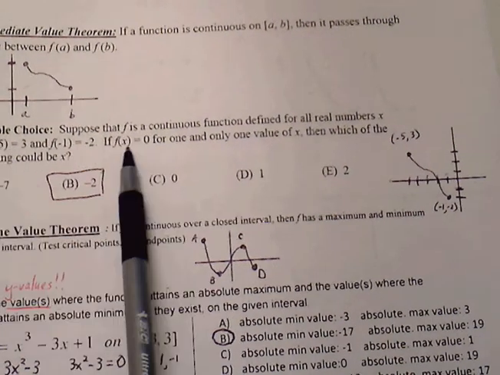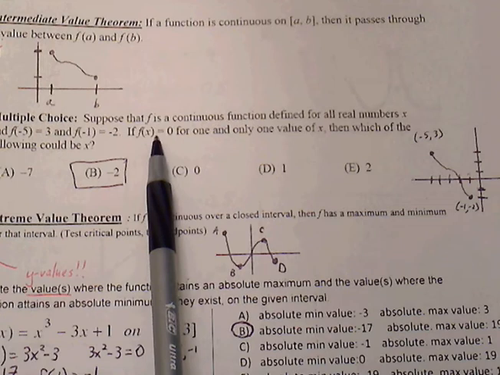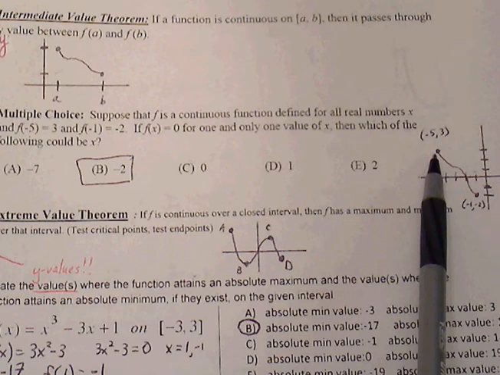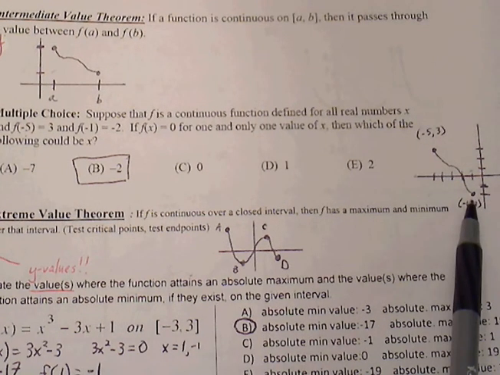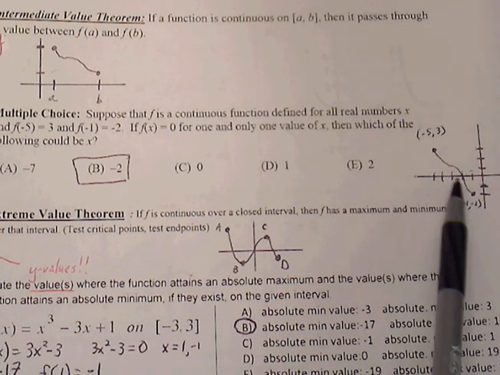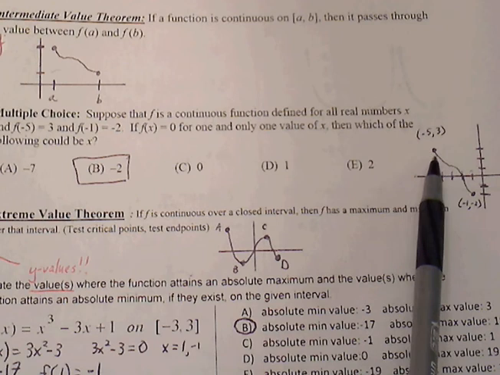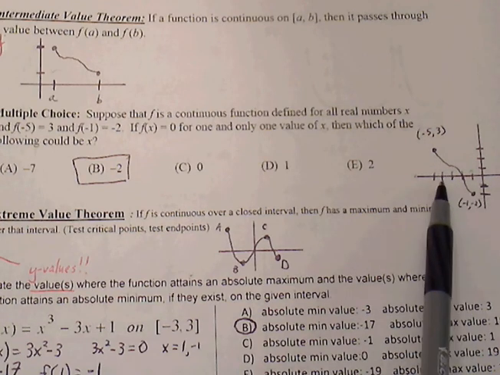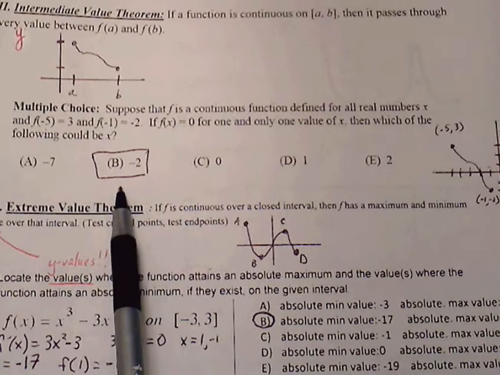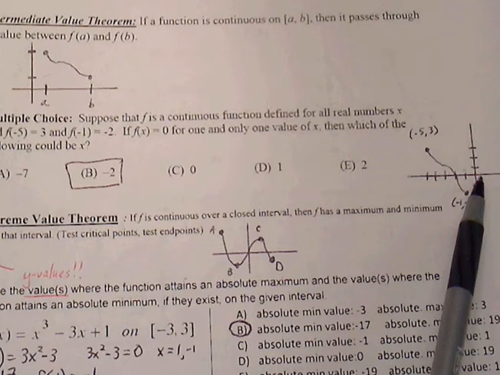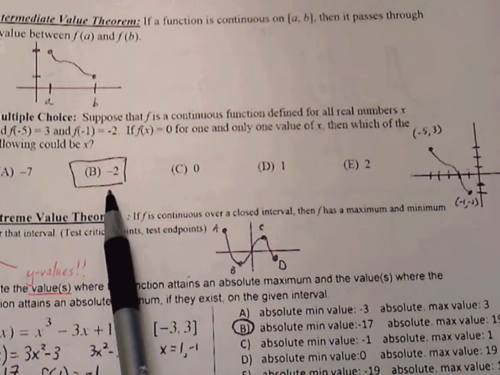So it helps to just sketch the graph and visually convince yourself what the answer is going to be. So f of negative 5 is 3, I plot that point. f of negative 1 is negative 2. I know that the function is continuous between these two endpoints. So if I want the graph to cross the x-axis between negative 5 and negative 1, then the only reasonable value that is provided is going to be negative 2. Because negative 7 is outside the interval, 0 is outside the interval, 1 is outside the interval, and so is 2. So only negative 2 will make sense.